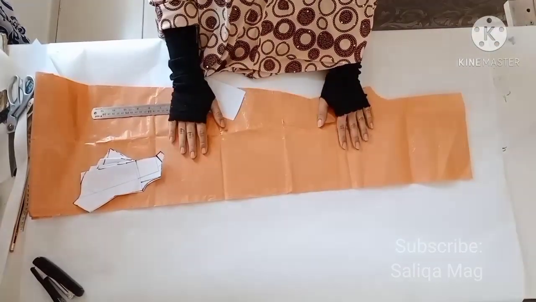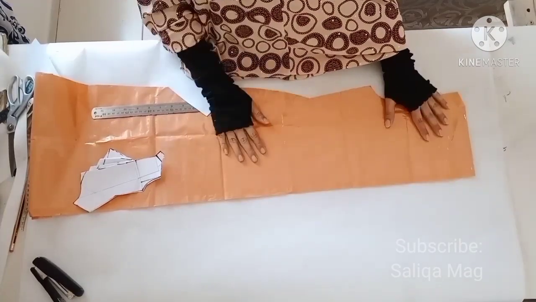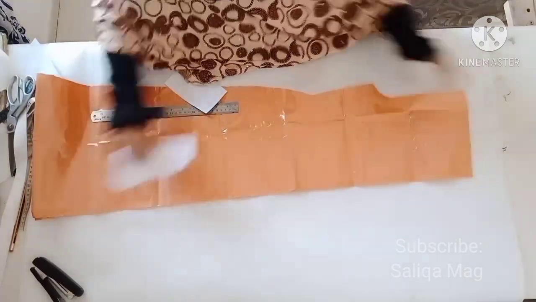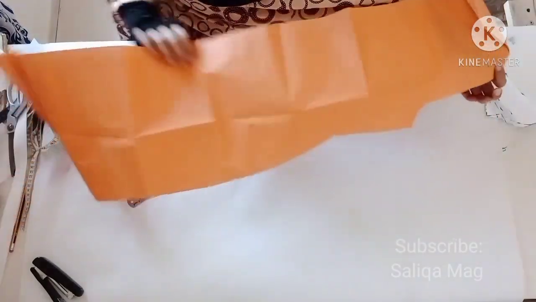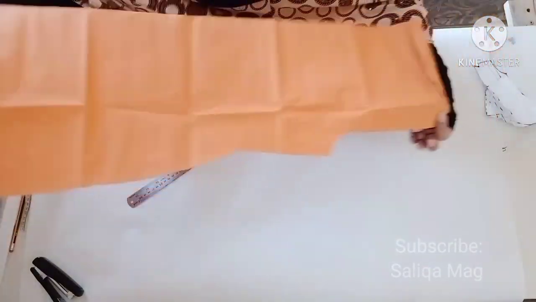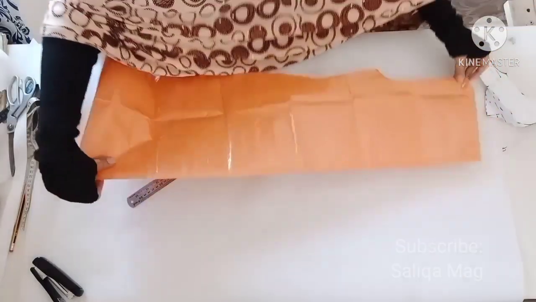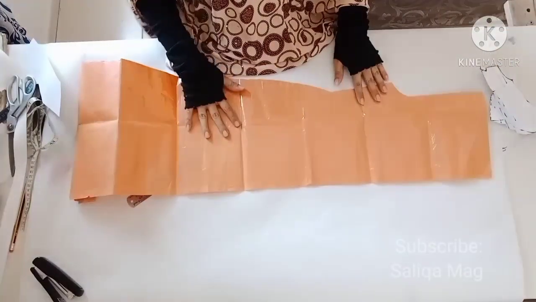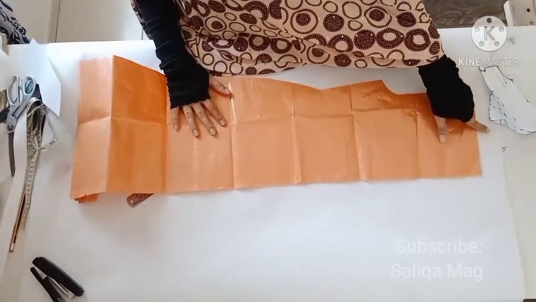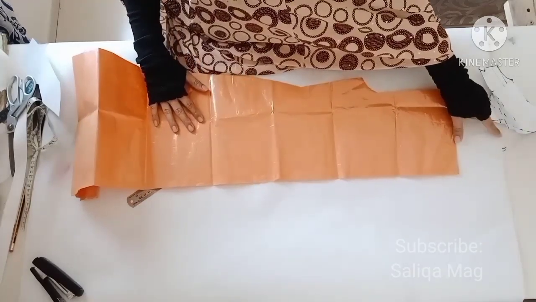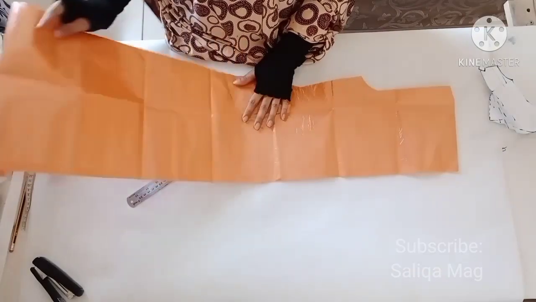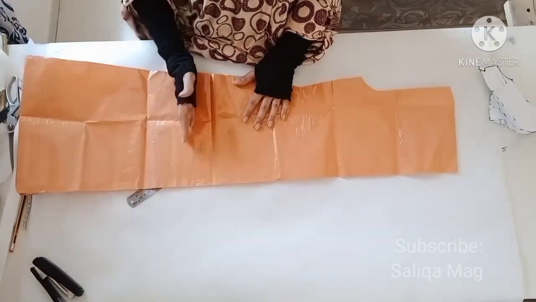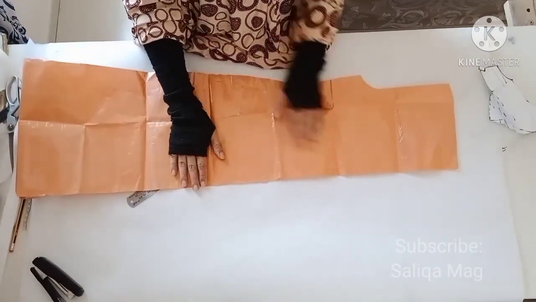So guys, I have this pattern. This is a basic pattern. I already uploaded a video about how to make this pattern. So now I just spread my white sheet. You can see on the down my white sheet, I just put my basic pattern on this, and then just leave some here for the collar, and here also we need only the till hip line.